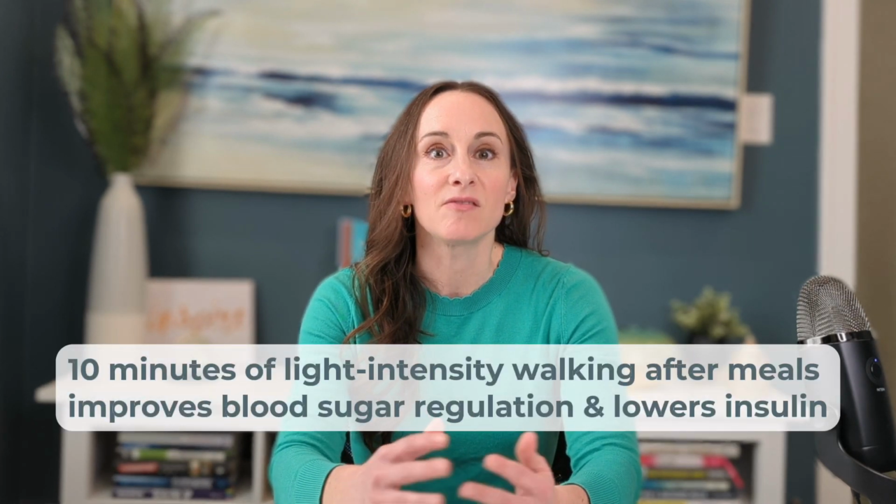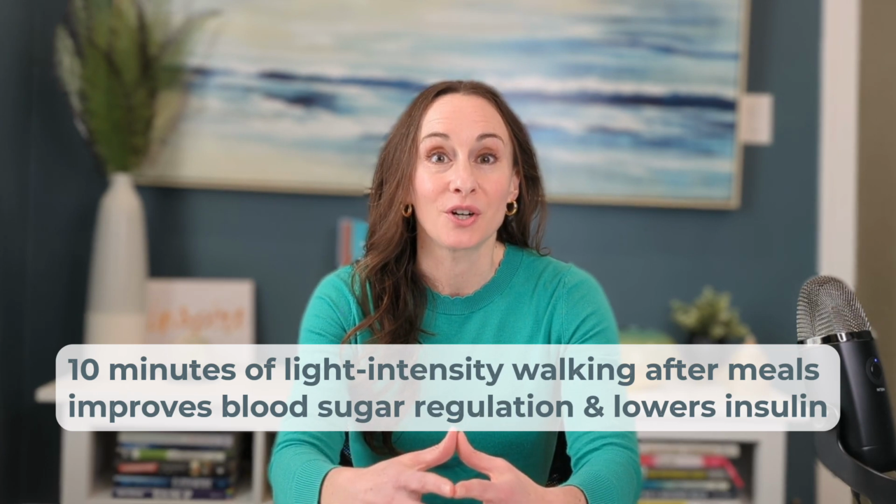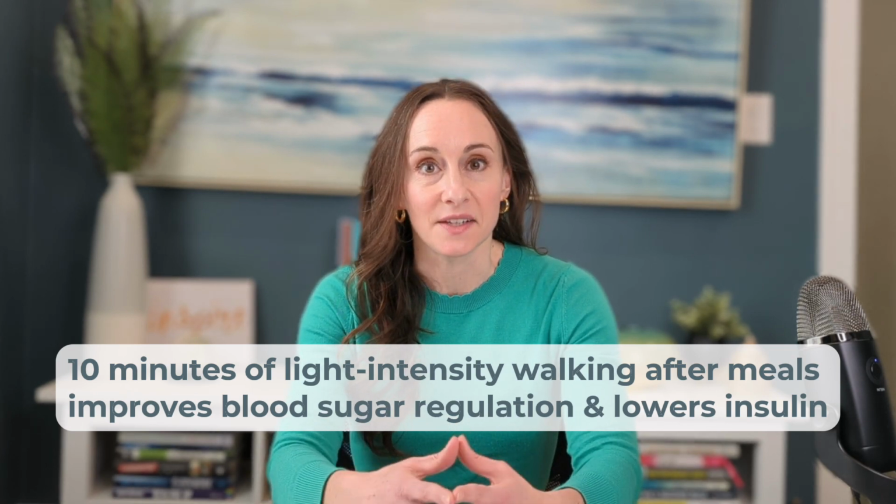This doesn't have to be a complicated process either. It can be as simple as incorporating walking into the daily routine. Just 10 minutes of light intensity walking after meals significantly improves blood sugar regulation and lowers insulin. And for those that are ready to crank it up, strength training is an excellent mode of exercise as well because muscle mass improves blood sugar regulation.